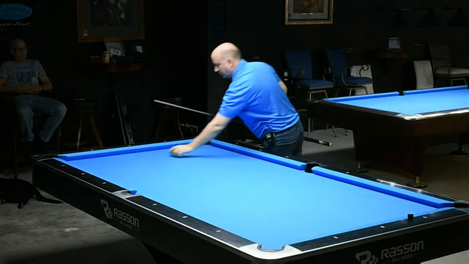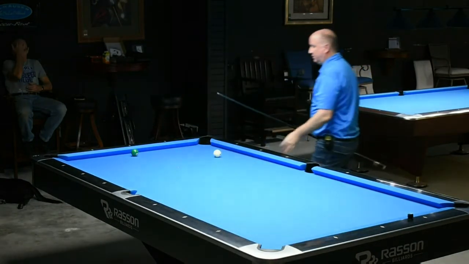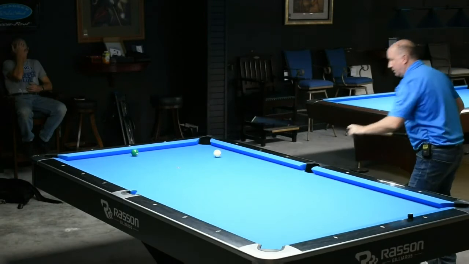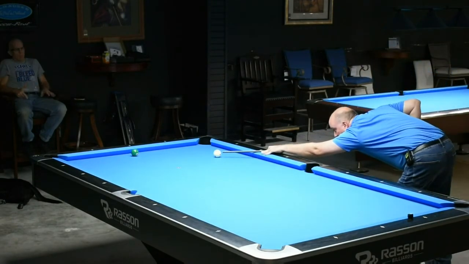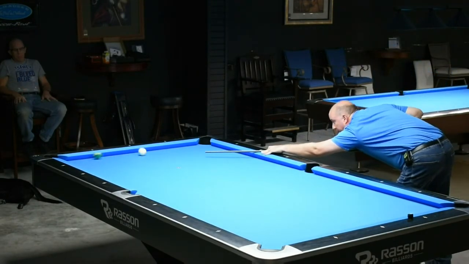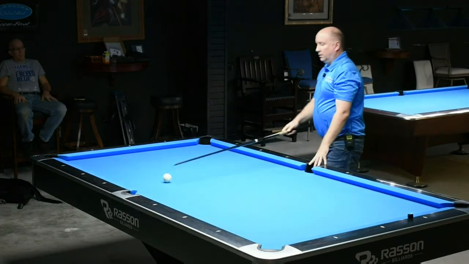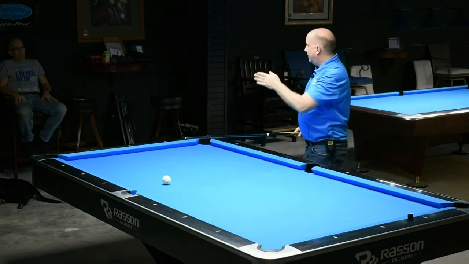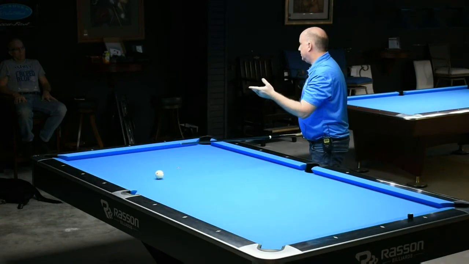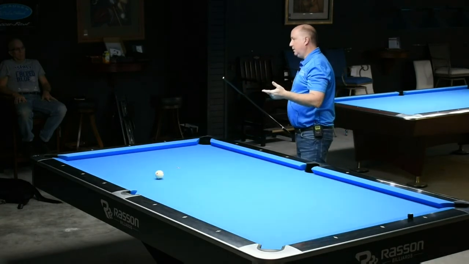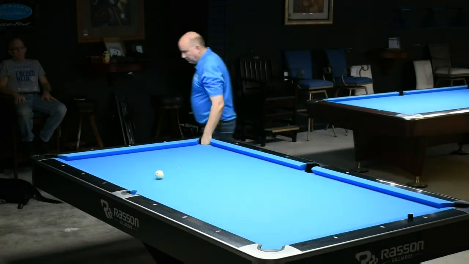And you'll learn to recognize half ball hits if you play around with them. Again, something like this is a half ball hit. And I can aim right at the edge of that ball and make the ball. So it just simplifies your aiming a little bit, especially if you have a long shot.